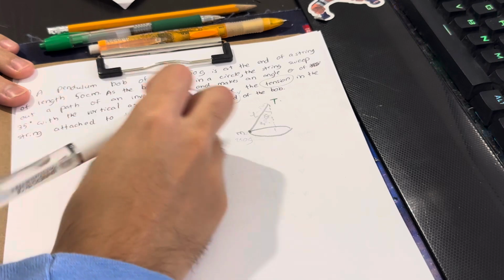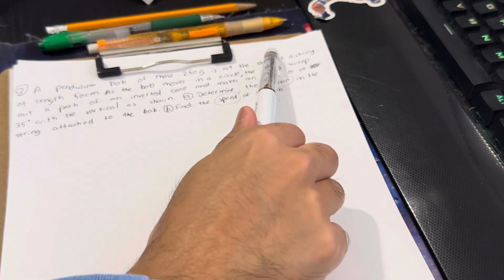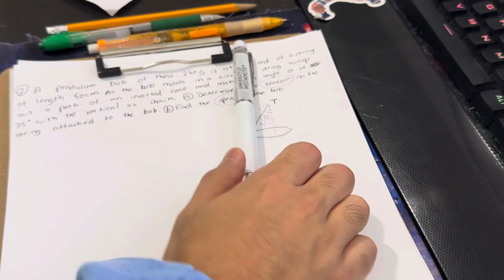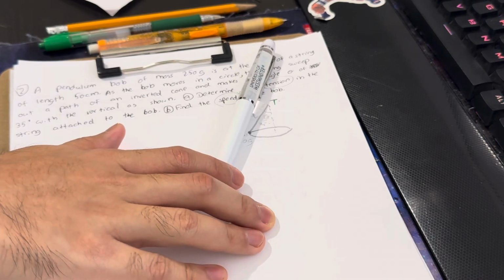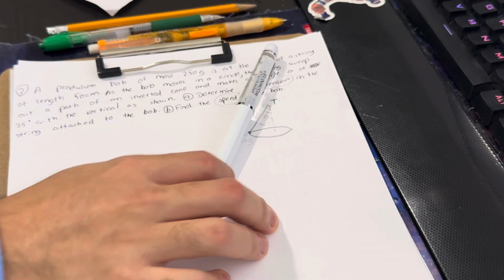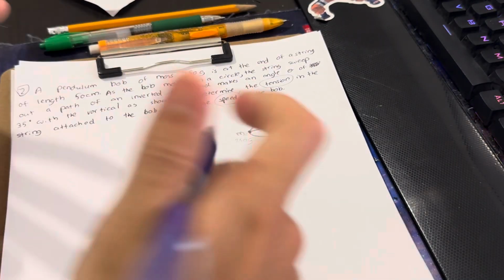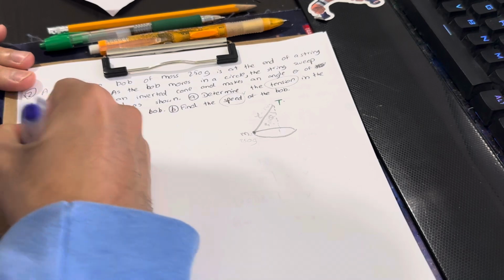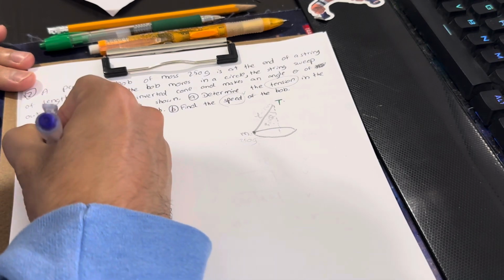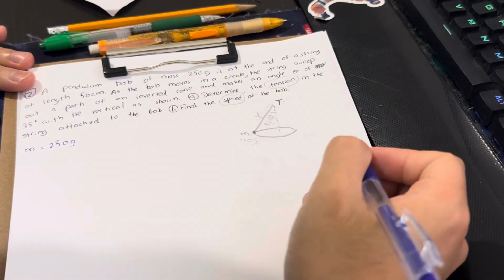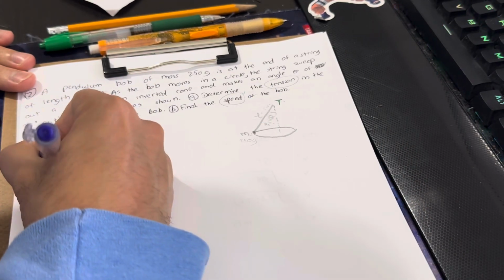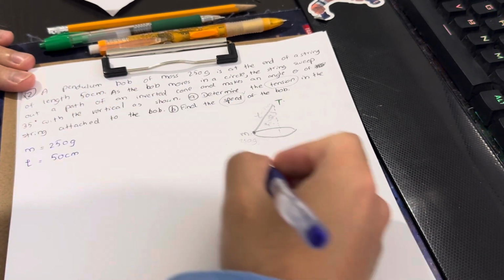Mass is m. Hold on, let me change the pen. Sorry about that. So mass m is 250 gram, and length L is 50 centimeter.